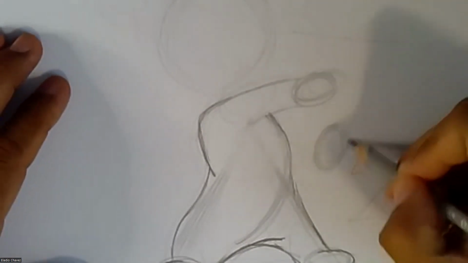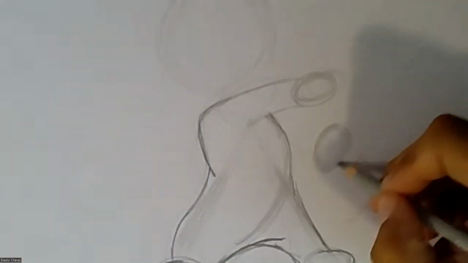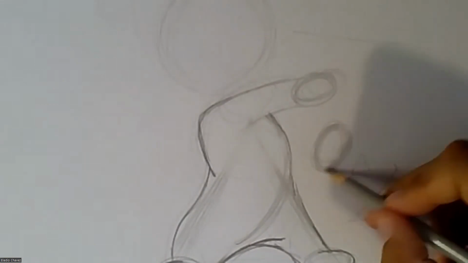I don't worry about the details. Don't sweat the small stuff. It's all small stuff. There's a book, Don't Sweat the Small Stuff. Yeah, you've got to see the big stuff, the big picture.